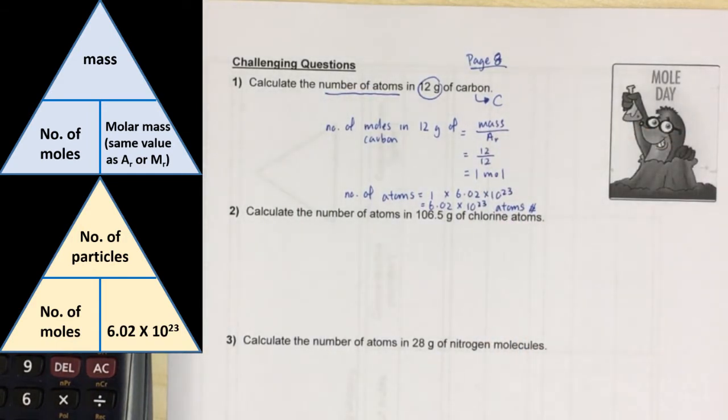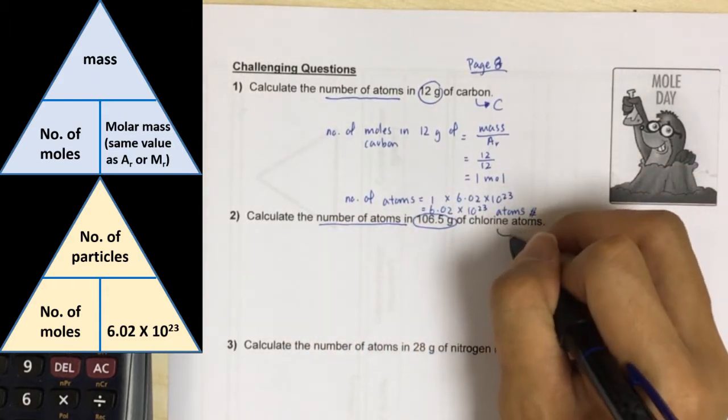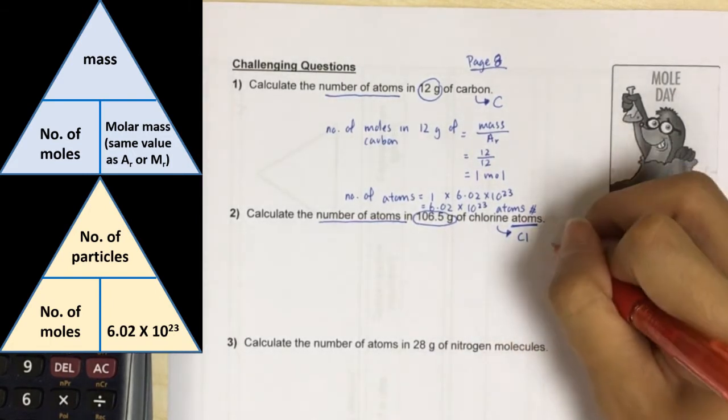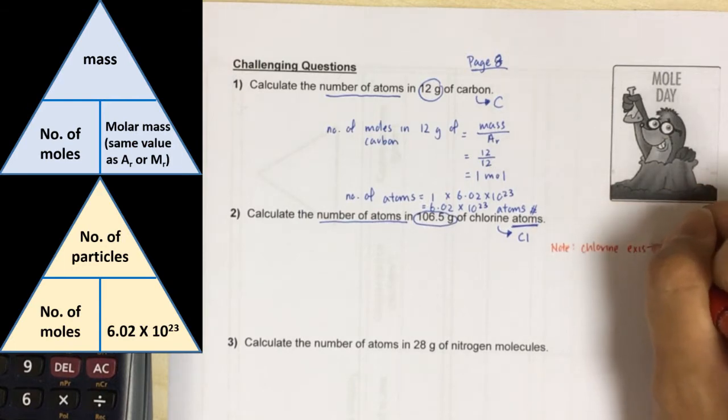Let's take a look at the second question. To calculate the number of atoms in 106.5 grams of chlorine atoms. Similarly, you'll notice that the mass itself cannot be directly converted to the number of atoms, hence we'll first convert it into the number of moles.